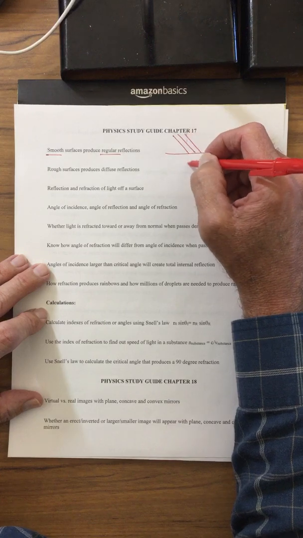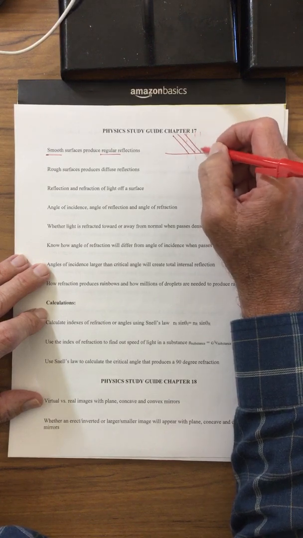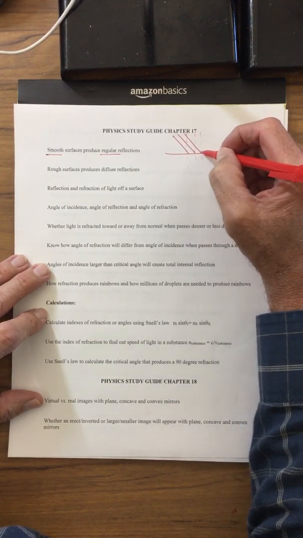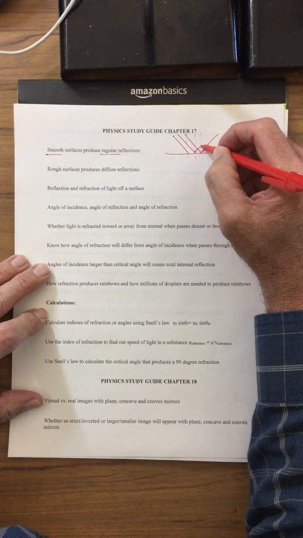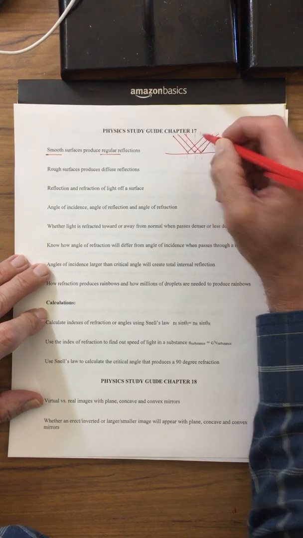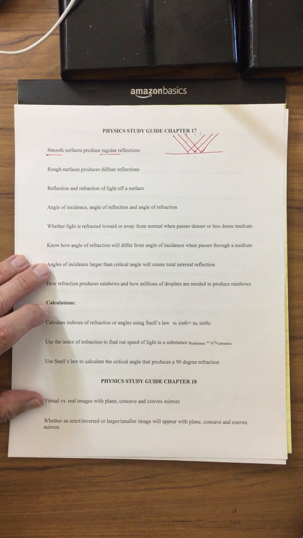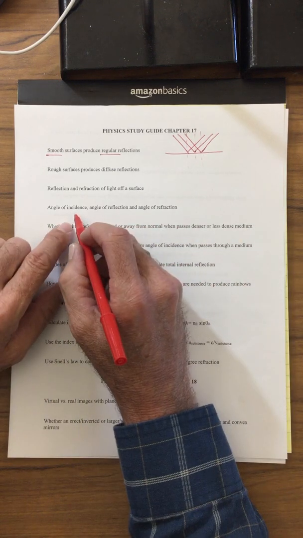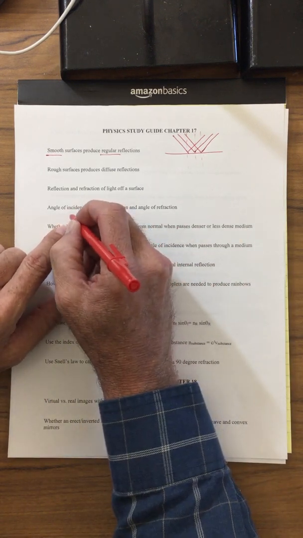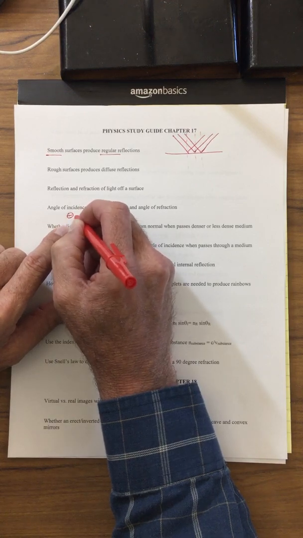So if you remember, these are going to reflect off at the same angle like that. So the angle that's coming in is going to be called your angle of incidence, or your theta i.